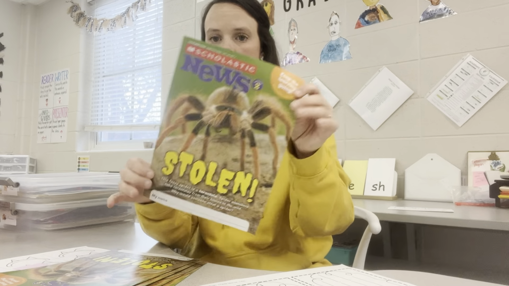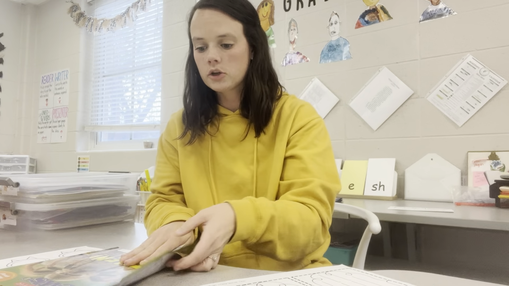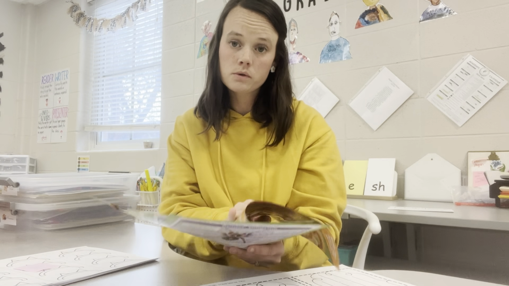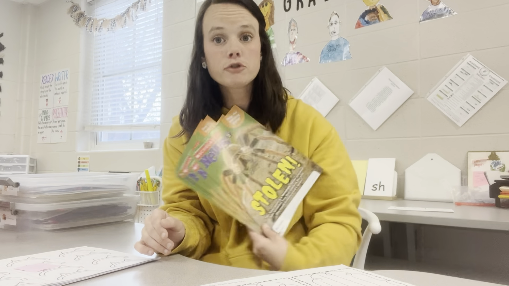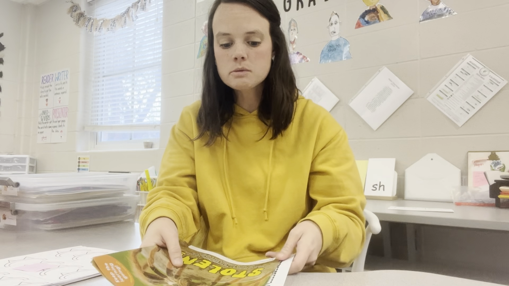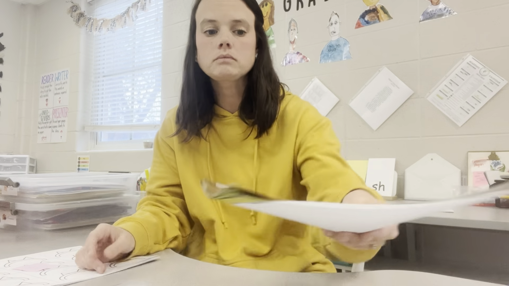We did this tarantula Scholastic News on what they learned about tarantulas, because people steal spiders from nature and then sell them. They make money off of tarantulas, which was new information to us. So we did that whole spider unit. We also did a spider diagram, so they had to do a directed drawing of the spider, and then label all the parts.